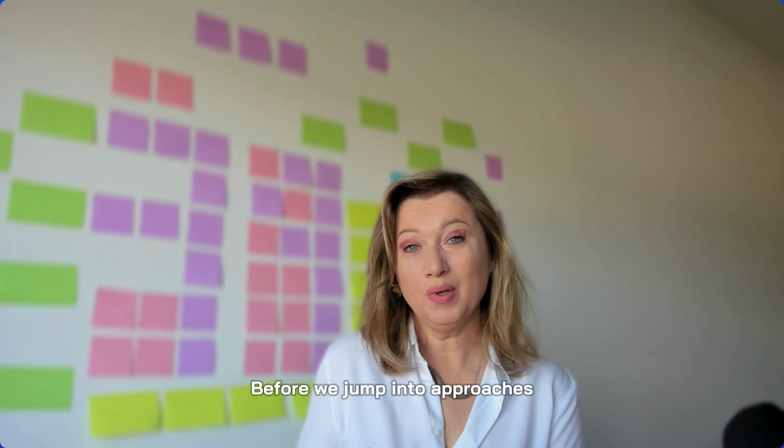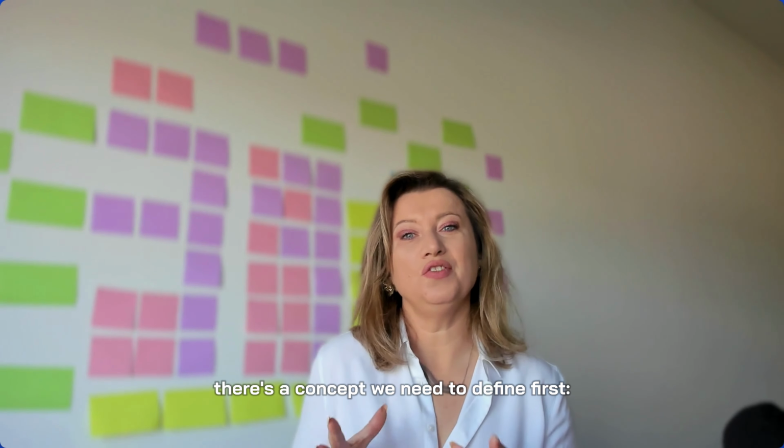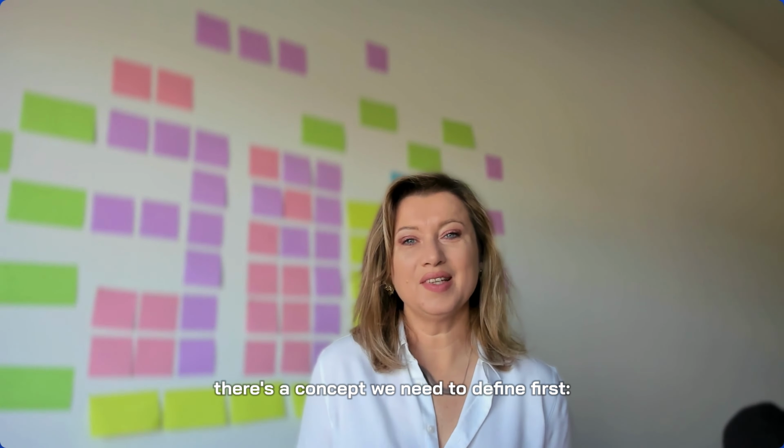Before we jump into approaches, there's a concept we need to define first: pre-pivot. A pre-pivot refers to brainstorming multiple approaches to your idea before you commit weeks or months to just one single path. Think of it like planning multiple travel routes before starting a cross-country trip. You'll be glad you did it if there's a traffic jam.